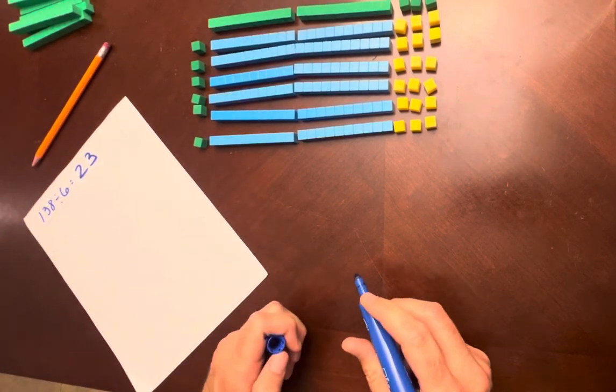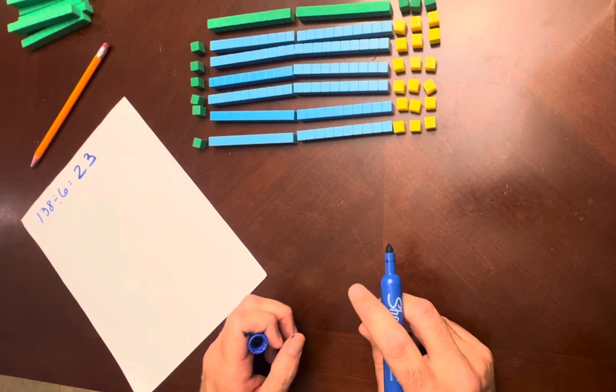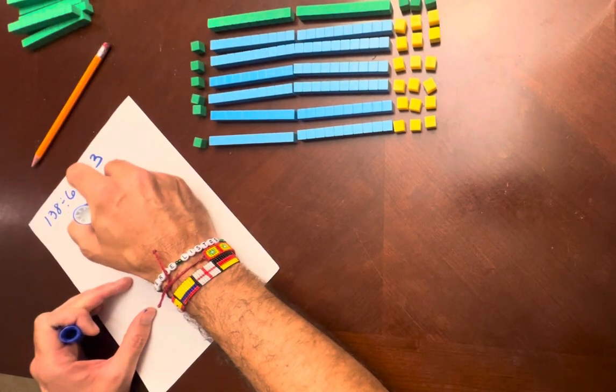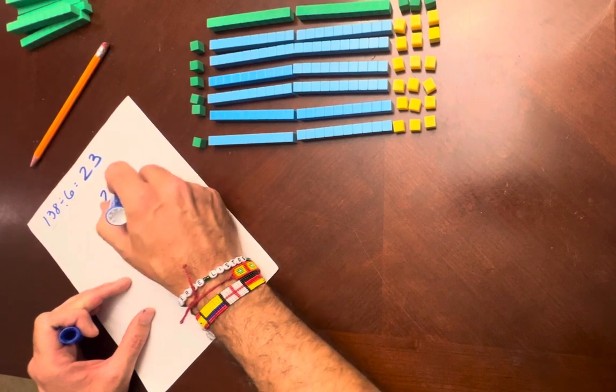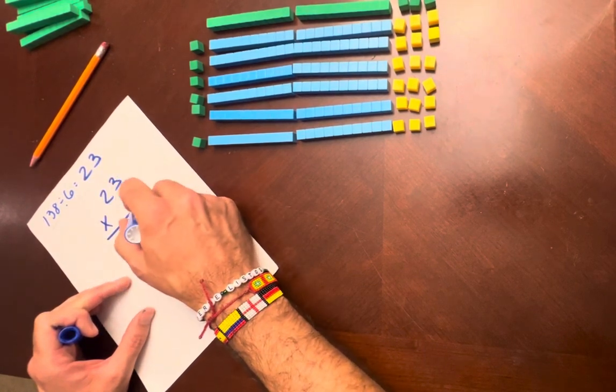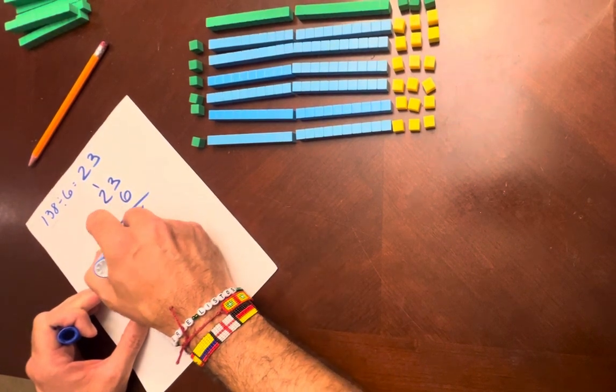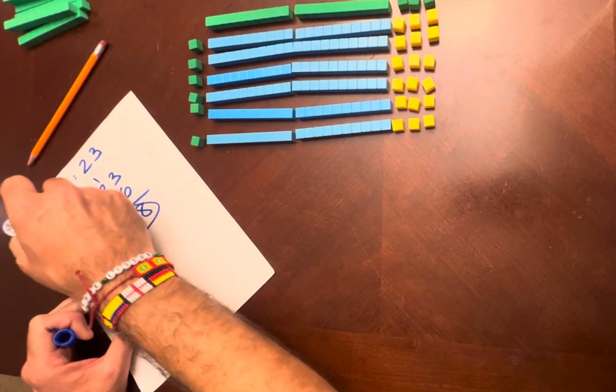Now we can double check our work. Now that we have an area model, we can also see that the inverse, 23 times 6, should give us our total. So we will double check our work. 23 times 6: 3 times 6 is 18, carry the 1, 6 times 2 is 12, plus 1 is 13. We do indeed have the same total.